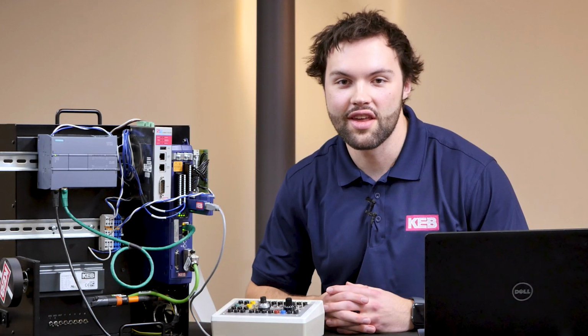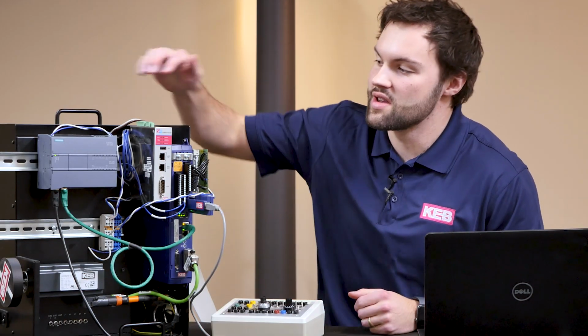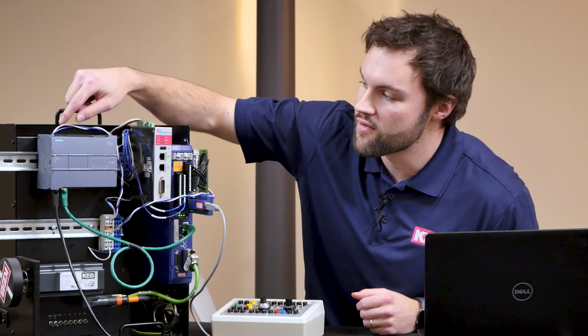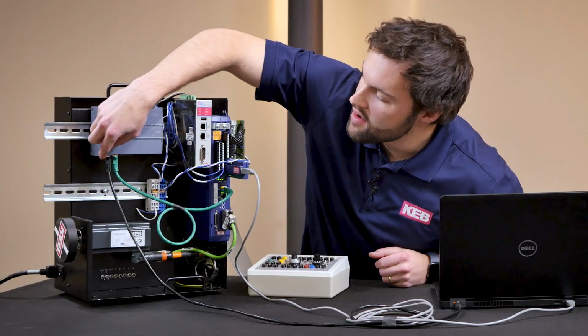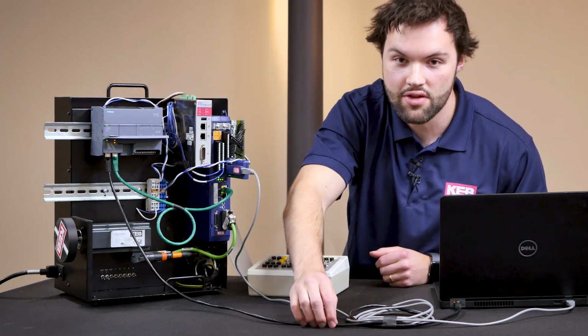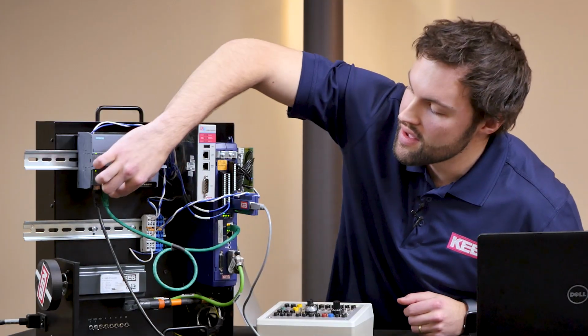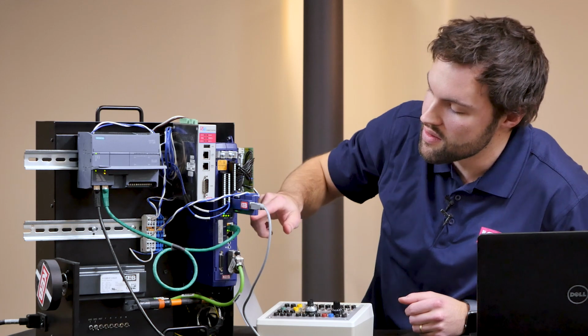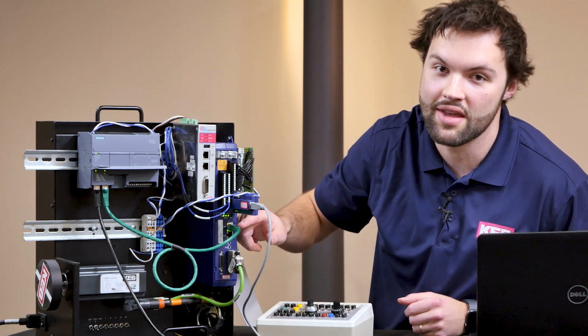So for our hardware connections, we'll first start off with our Siemens PLC. We have 24 volts connected, and on the bottom, our first Ethernet port is directly connected to our PC, and then the second Ethernet port is connected to the X4B port on the KEB drive. We also have a KEB USB serial adapter that allows CombiVis connection to your PC.